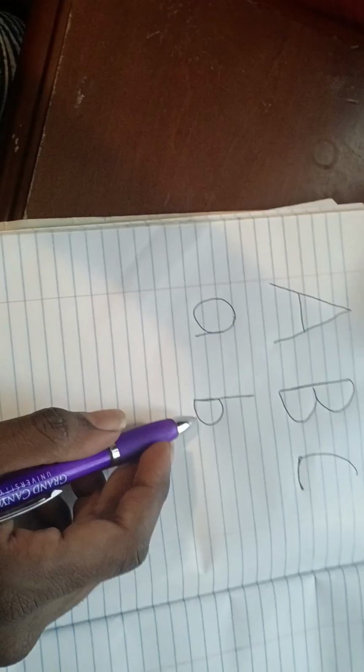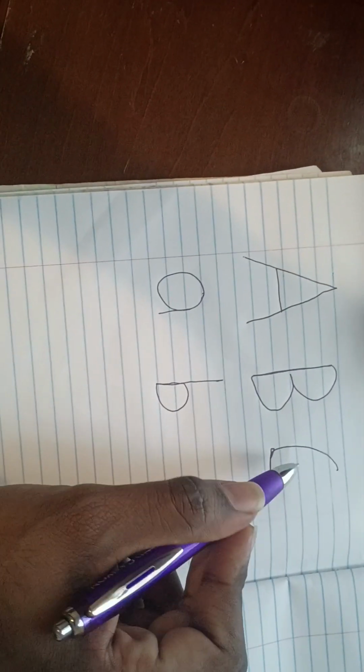Okay, so we're going to see how to write C. Instead of it being this big, write it a little bit smaller. That's the lowercase letter c.